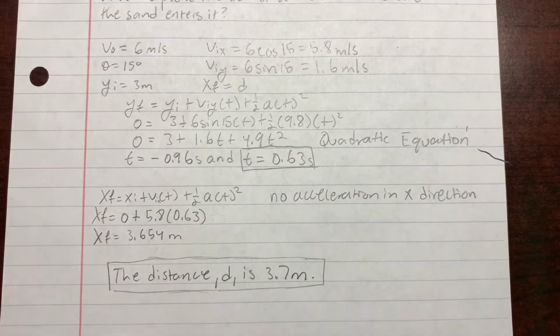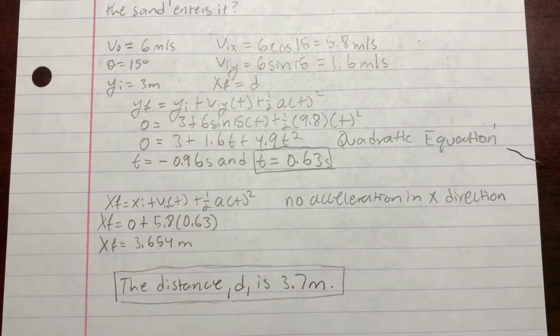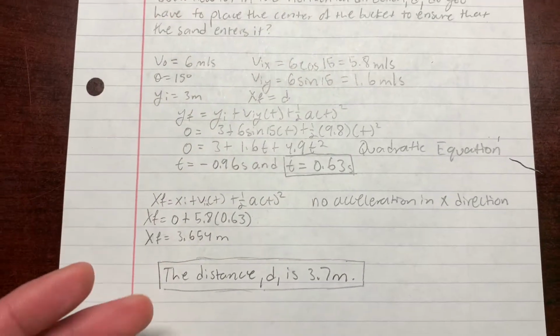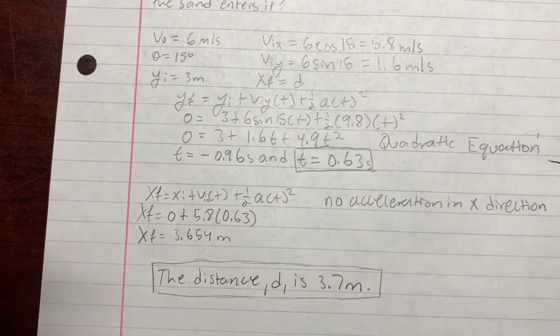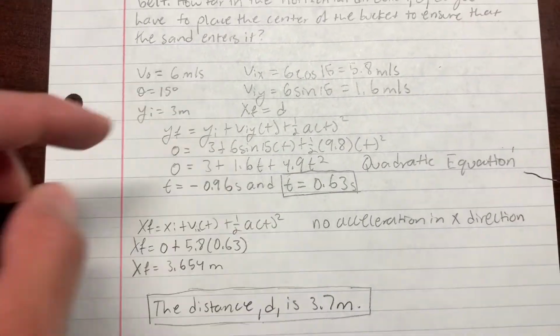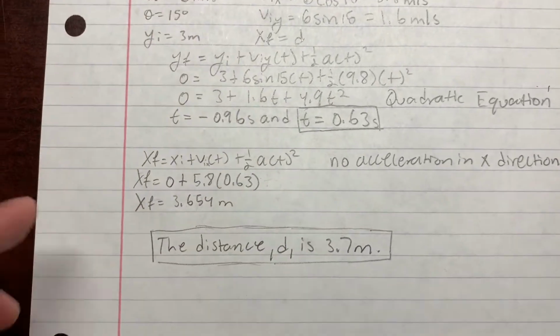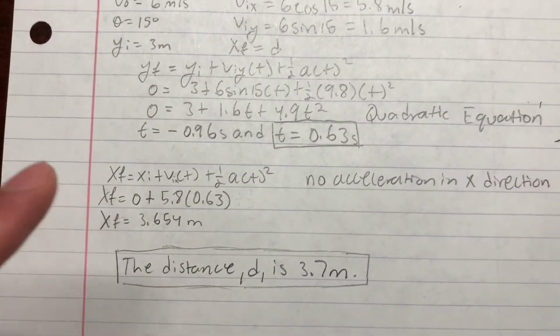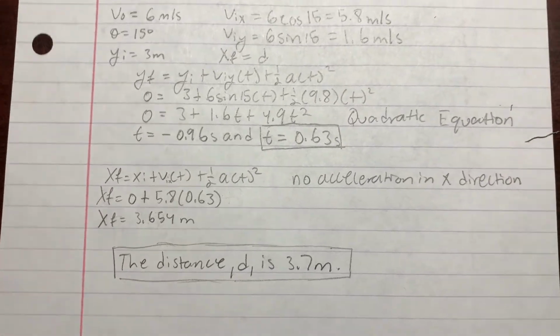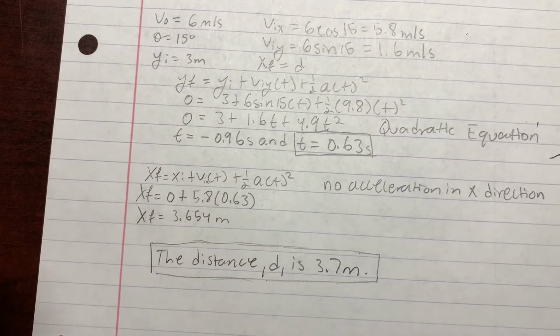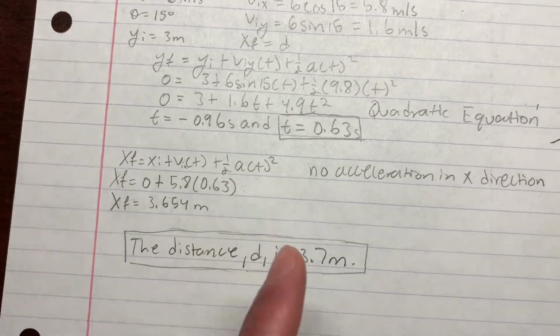After finding the value of t, we can find the distance D using the x component of the same kinematics equation. It would be x final instead of y final, so everything is replaced with x. X final equals x initial plus initial velocity in the x direction times time plus 1/2 acceleration times time squared.